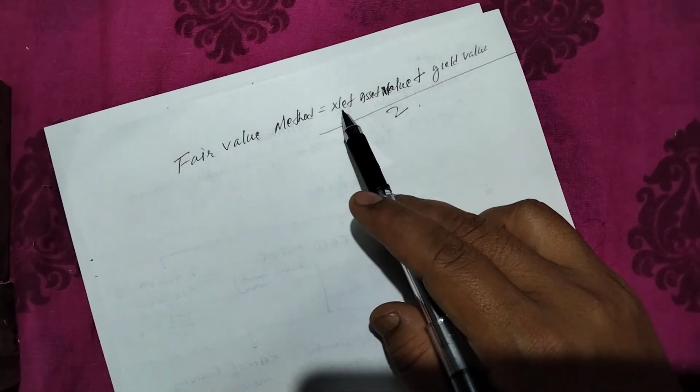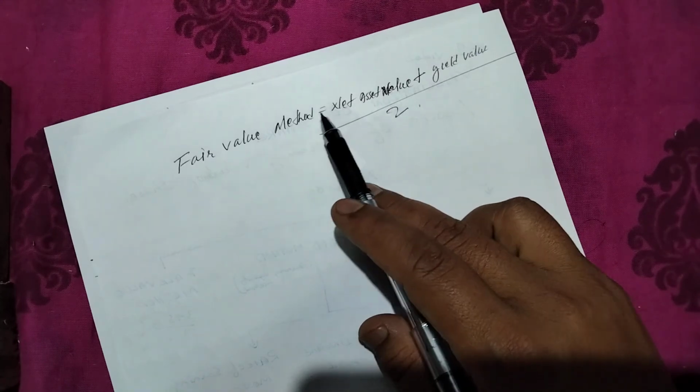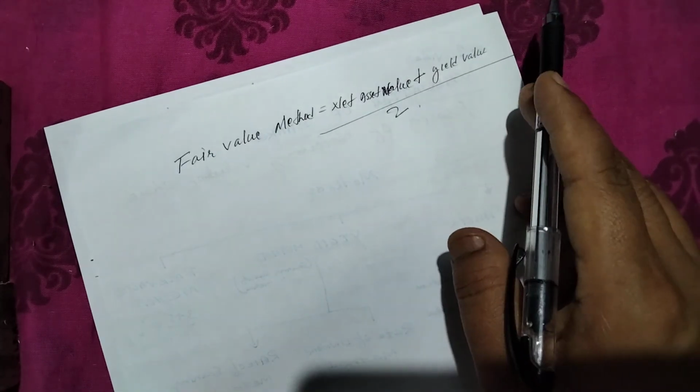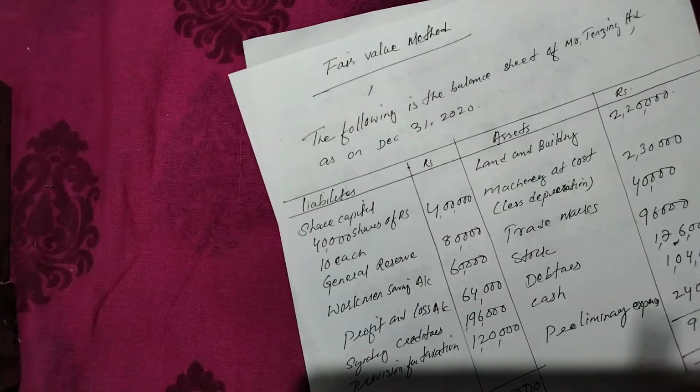Okay, the formula is simple. Fair value method is equal to net asset value plus yield value, divided by 2. This is very simple. Now the question is like this from the fair value method.